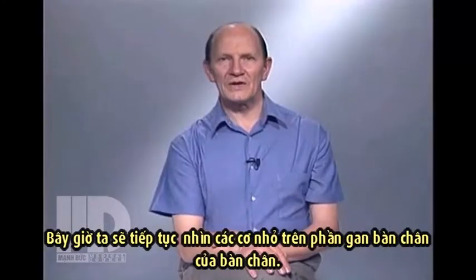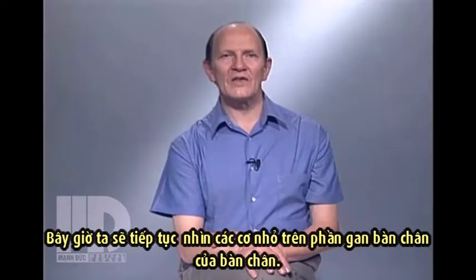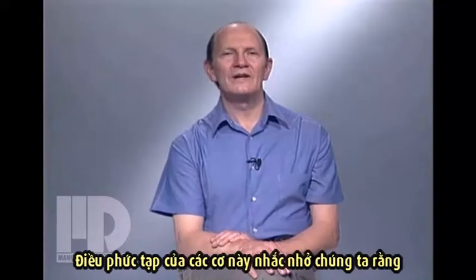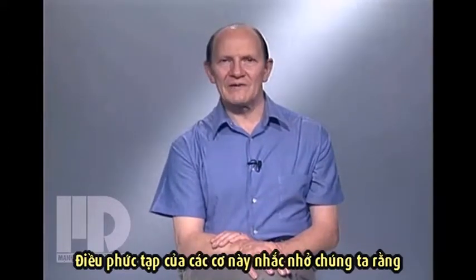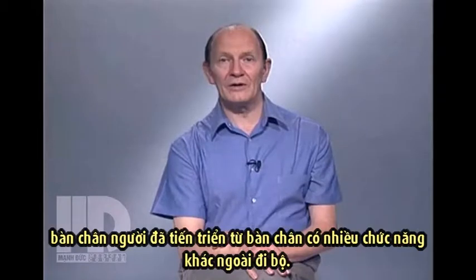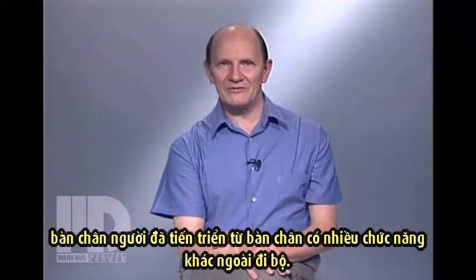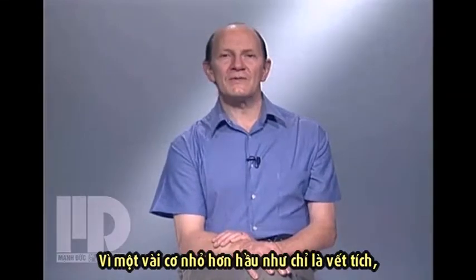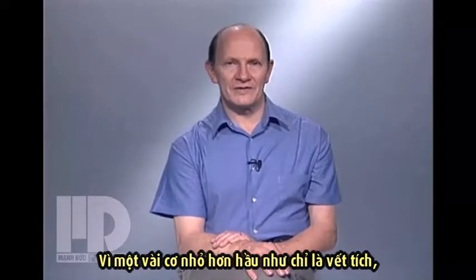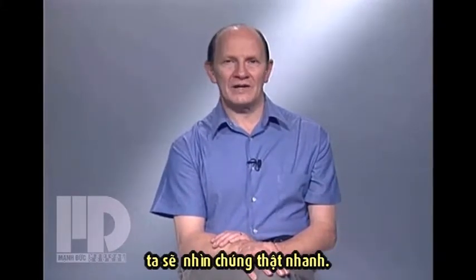Now we'll move on to look at the numerous small muscles on the plantar aspect of the foot. The intricacy of these muscles reminds us that our human foot has evolved from feet that had many other functions besides that of being walked on. Since some of the smaller muscles are now almost vestigial structures, we'll be looking at them quite briefly.